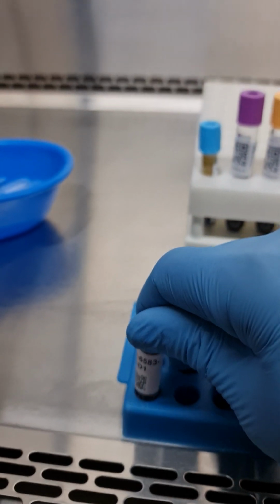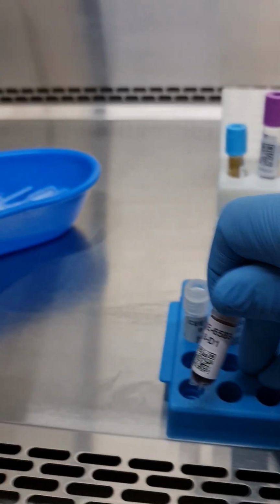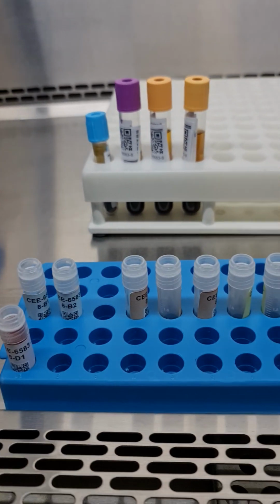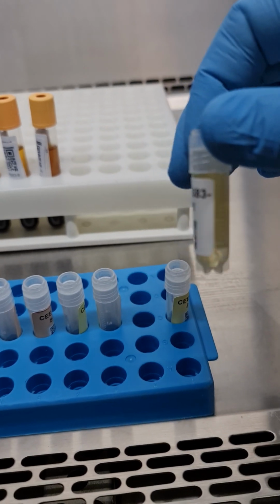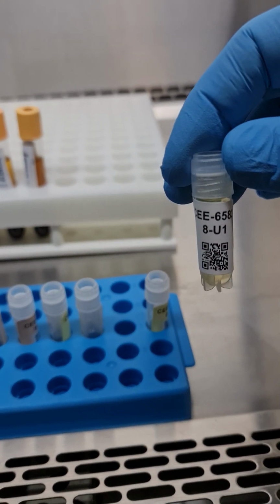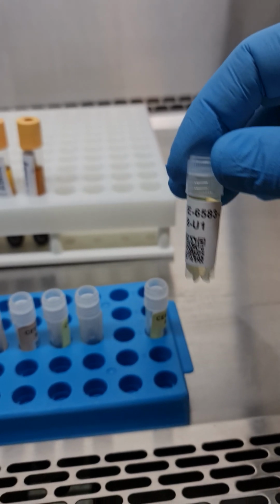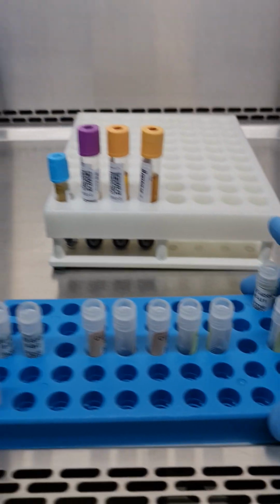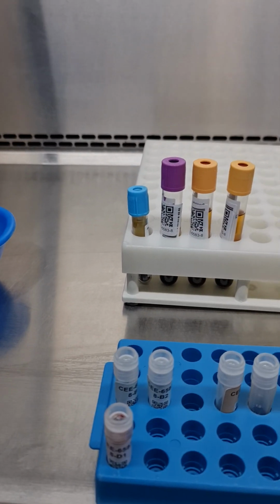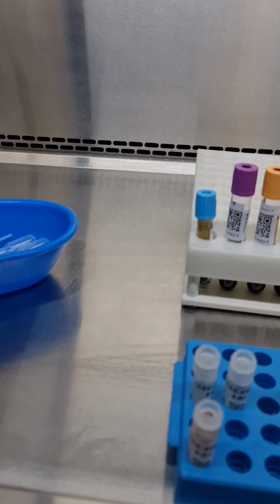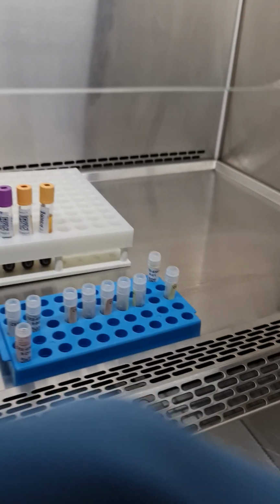As mentioned earlier, I have pipetted the whole blood in D1, and while the blood was spinning, I pipetted the urine sample 2 ml in U1 with the corresponding numbers. So now I'm going to pipette the rest of the sample within the cryotube.